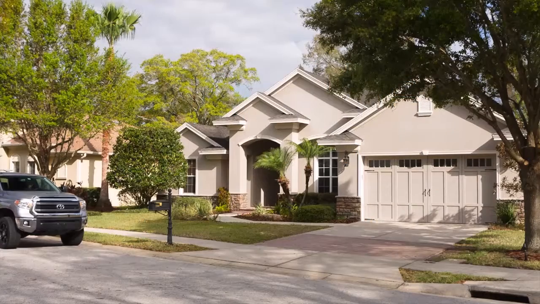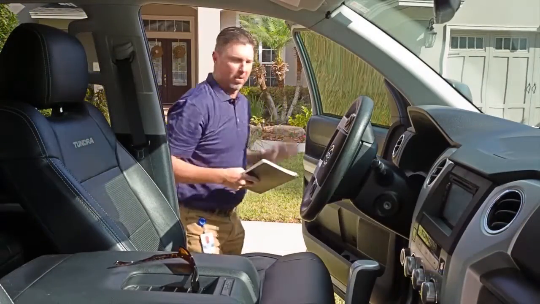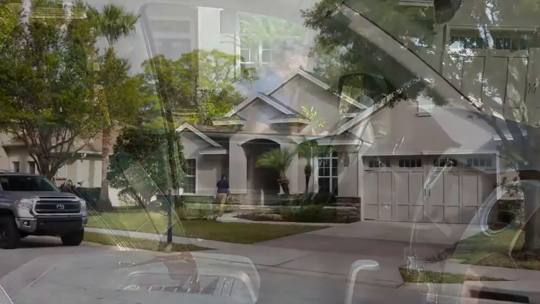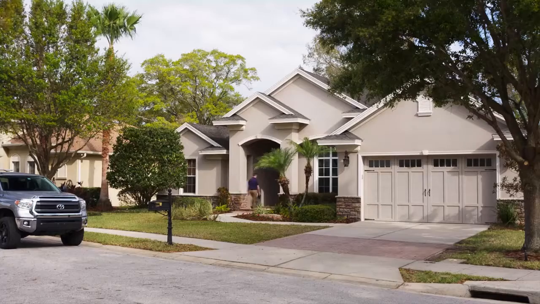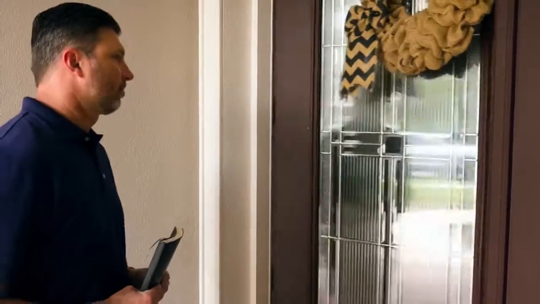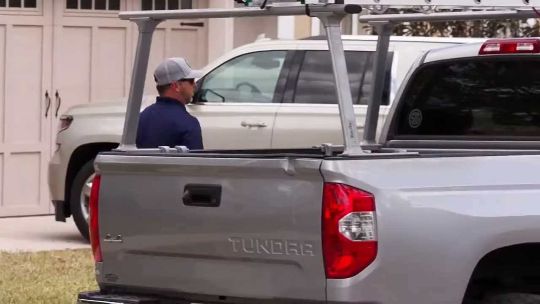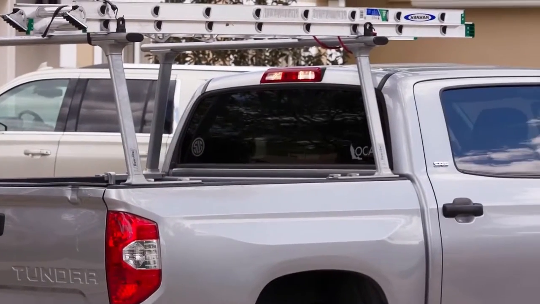Upon arrival, avoid parking in the driveway or areas that block entrances or exits. Do not smoke on or around the property. Do not use inappropriate language on or around the property. Do not litter or leave anything behind, and avoid using the property's restroom. If you absolutely must take a personal call, get back into your vehicle where you have privacy.